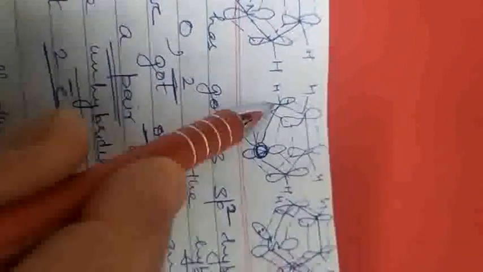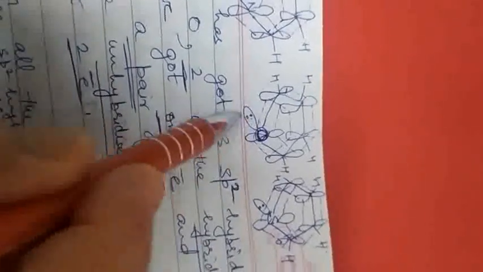One sp2 hybrid orbital forms a bond with carbon, the other also forms a bond with carbon, and the third one is having an unshared pair of electrons in it.